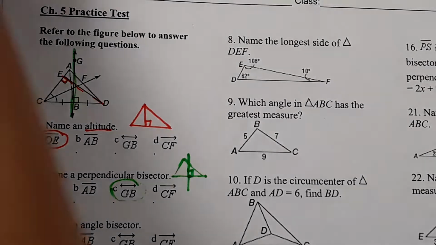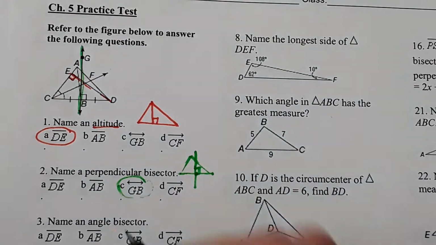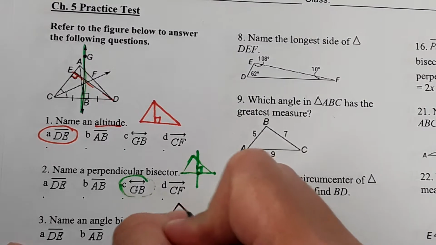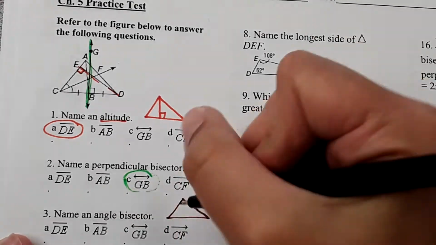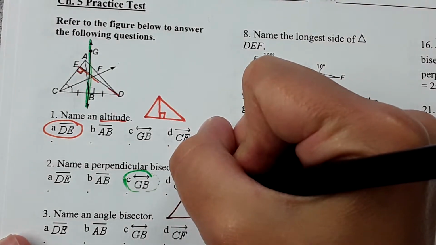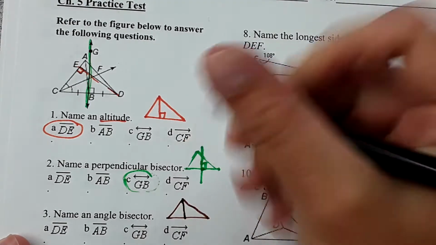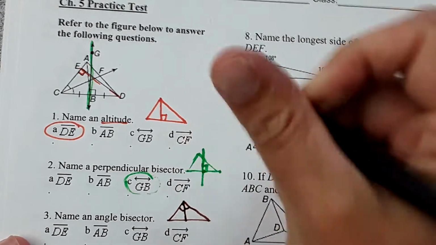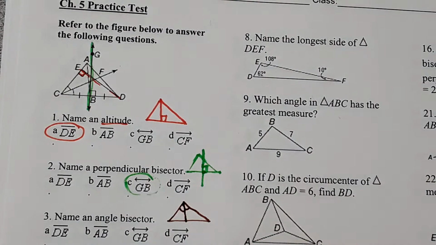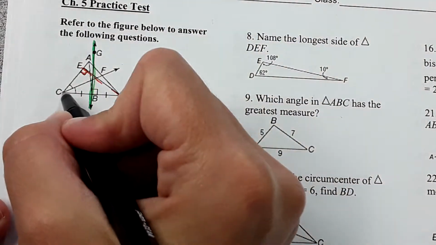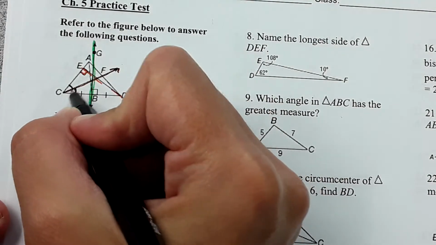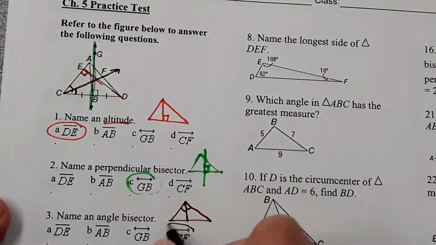Okay, and next, name an angle bisector. An angle bisector is when you split the angle in half. So if I was to split this angle exactly in half, it would look like this. And it would have these 2 marks to show you that both sides of that line are the same measured angle. So when I look at the diagram, I see that CF is an angle bisector here. So CF is the answer.